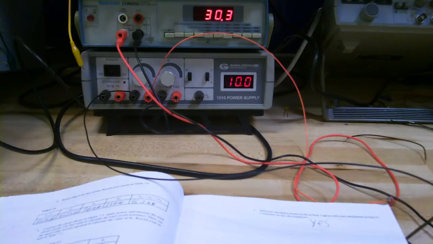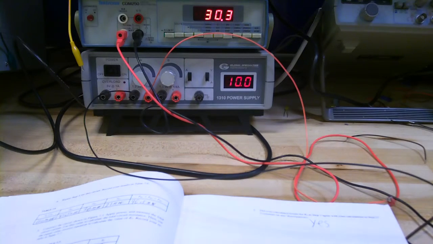So we're back to 10 volts, and we have 30.2 milliamps. And we take 10 volts and divide it by 30.2, and we get 333 ohms or thereabouts. And with that, we are done doing everything except the problems in the simulation for experiment 7.